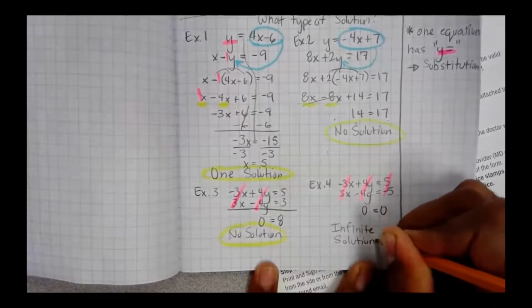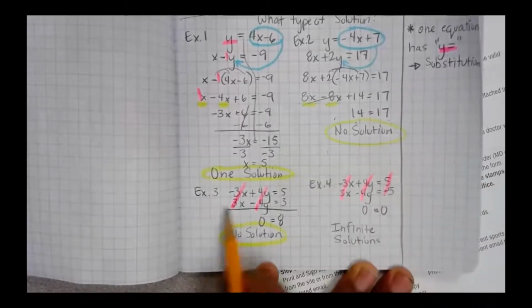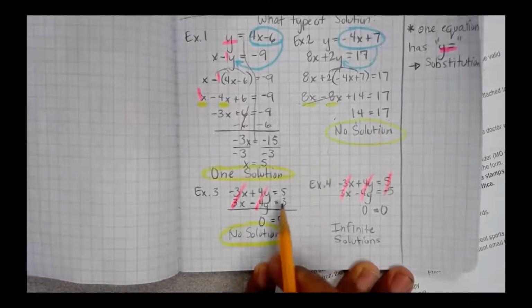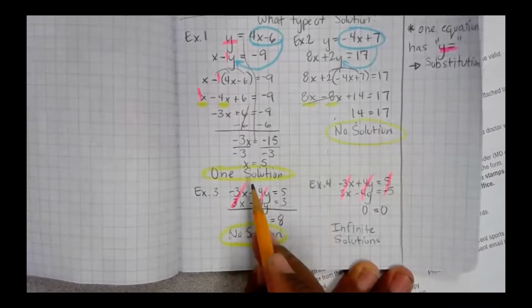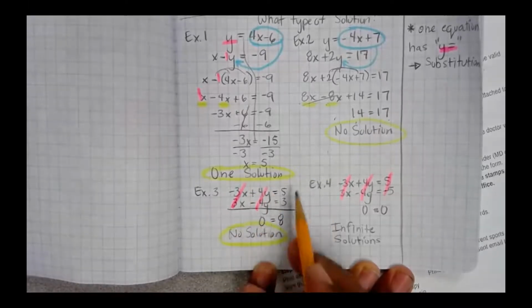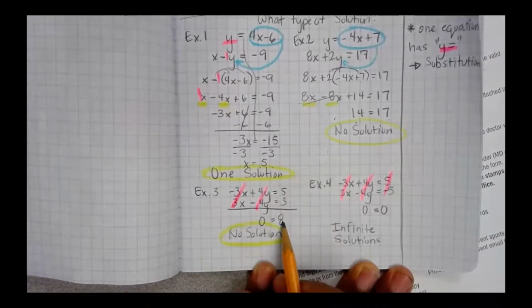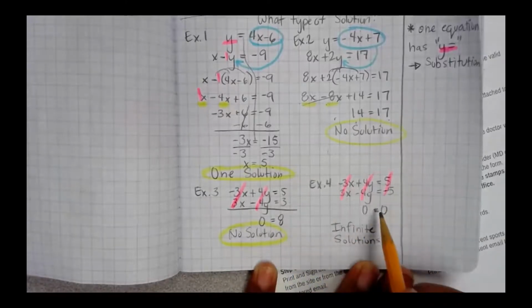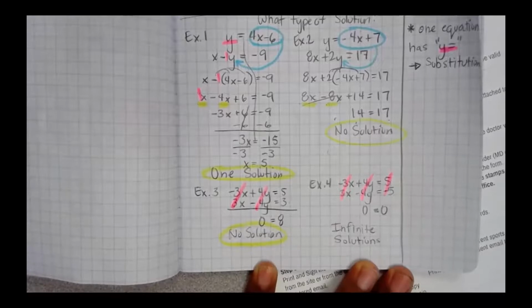So that's how you can recognize it right away. And you notice that these two problems, you recognize it right in the first step. Cancel, boom, it's 0. Here's a different number, no solution. Here they all canceled. I know it's going to be infinite solutions.